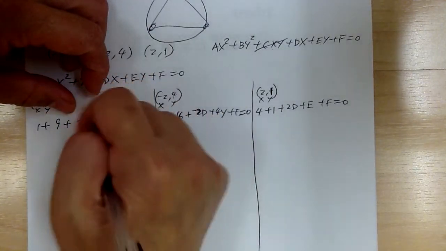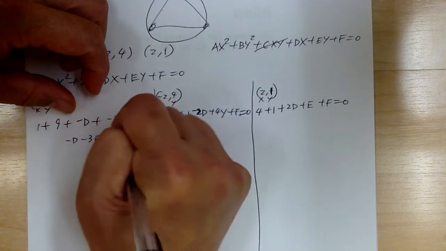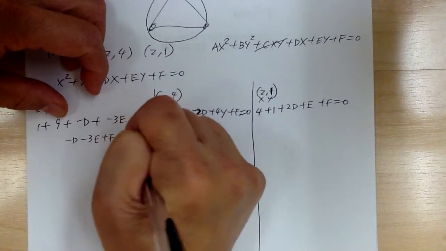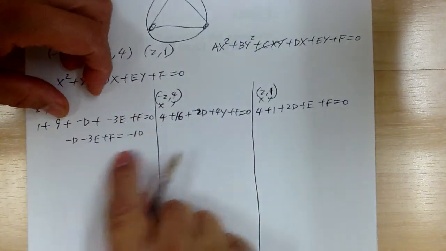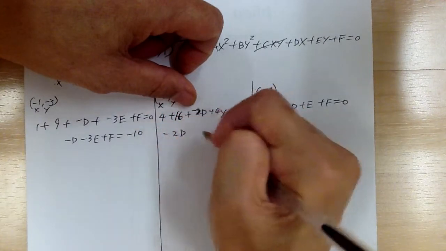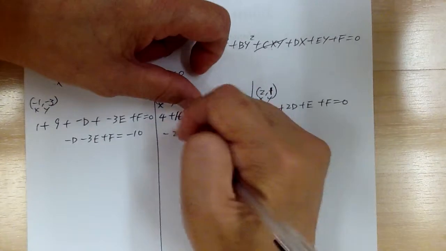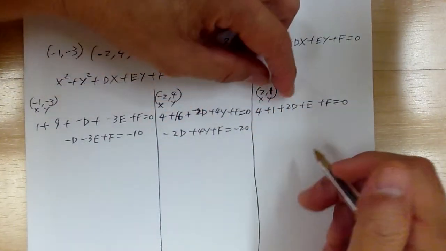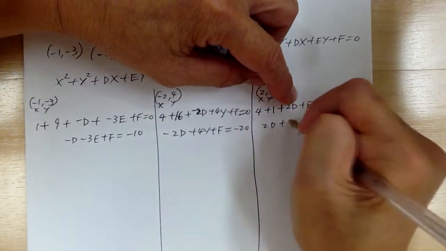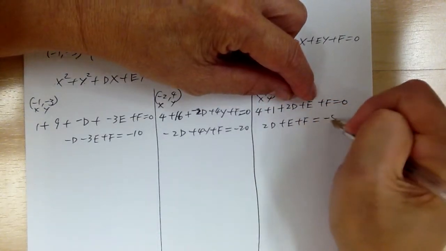So I got -d minus 3e plus f equal to -10. Over here, -2d plus 4e plus f equal to -20. Over here, 2d plus e plus f equal to -5.